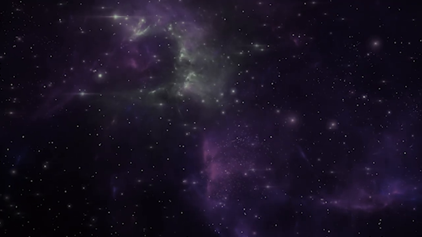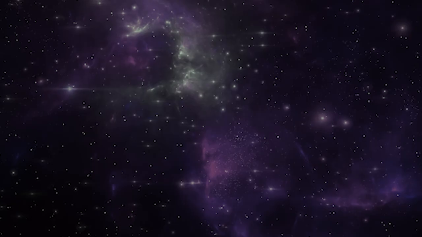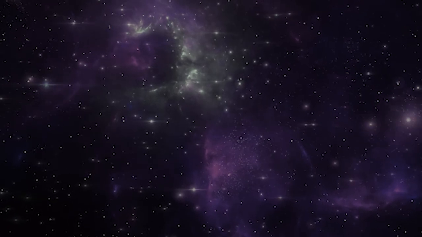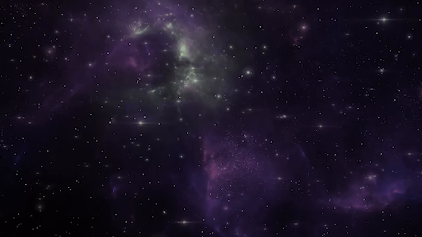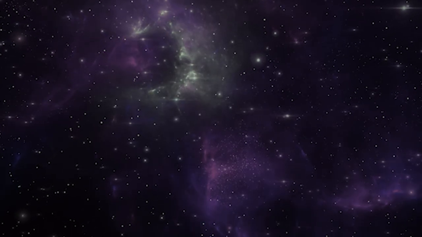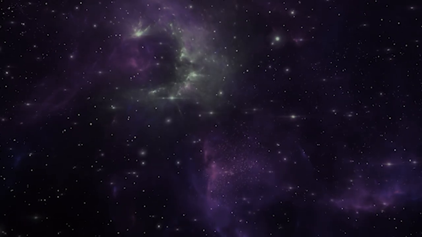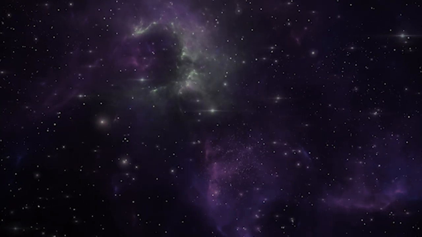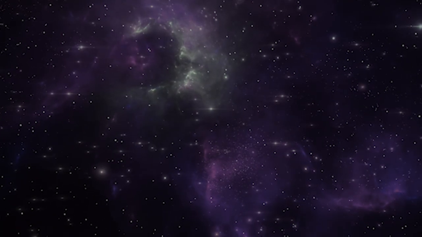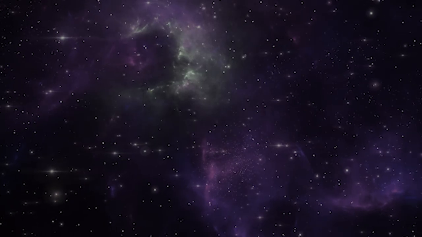Stars emit radiation across many wavelengths. Visible light provides warmth. Ultraviolet radiation can affect atmospheres. X-rays can strip atmospheric gases. Planets close to active stars receive intense radiation. This can change surface and atmospheric conditions.